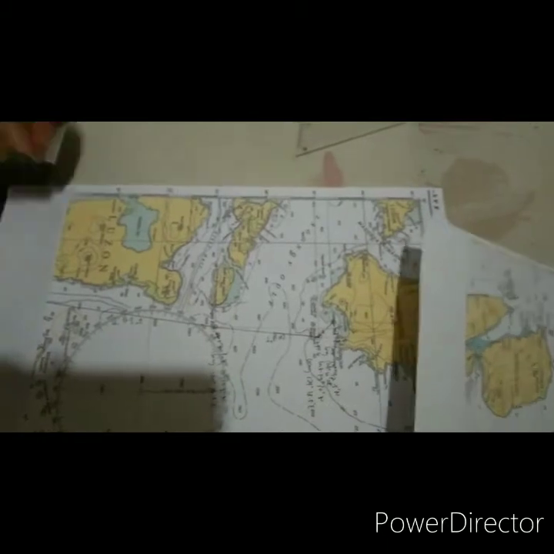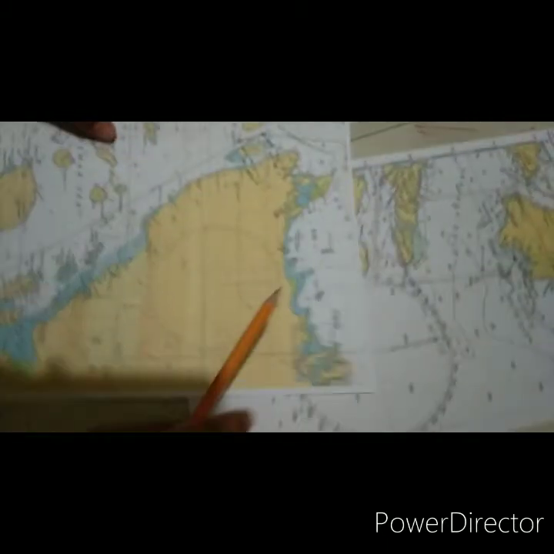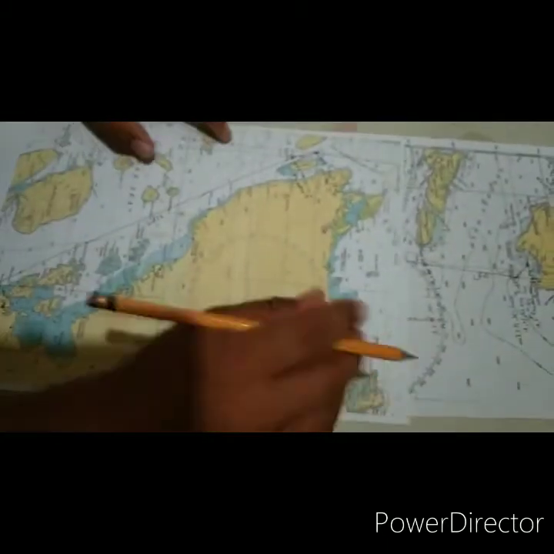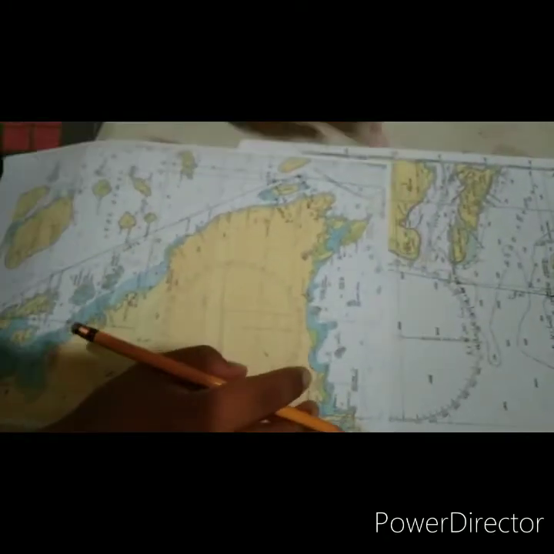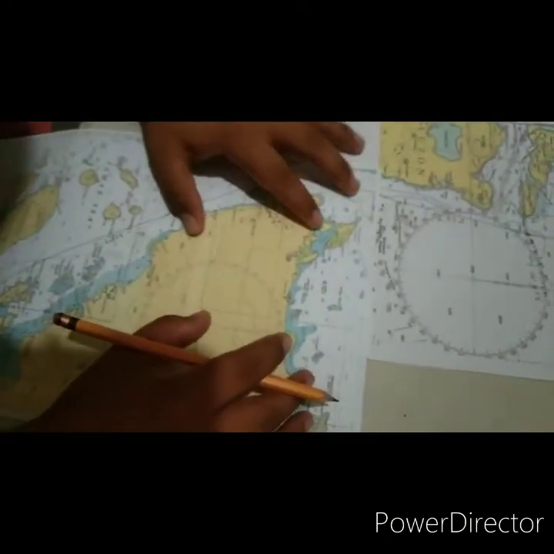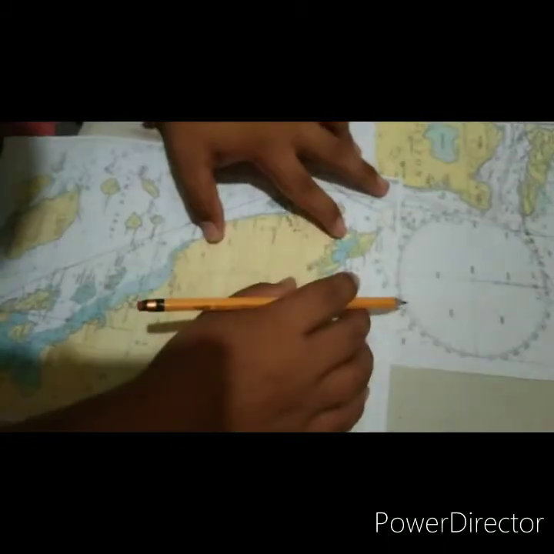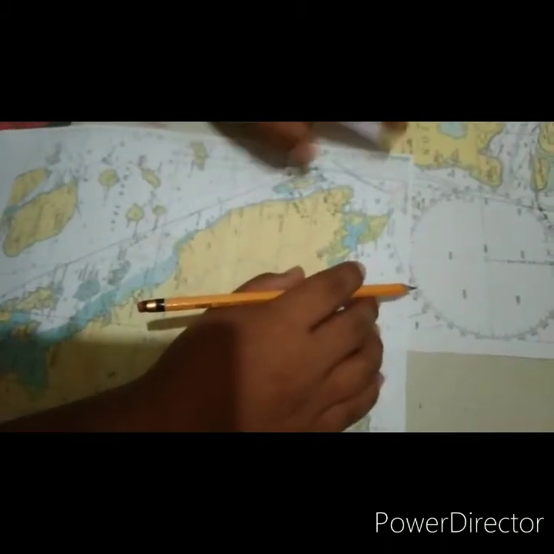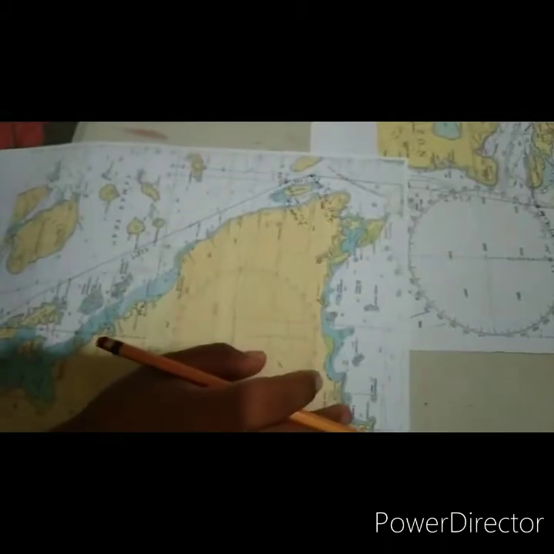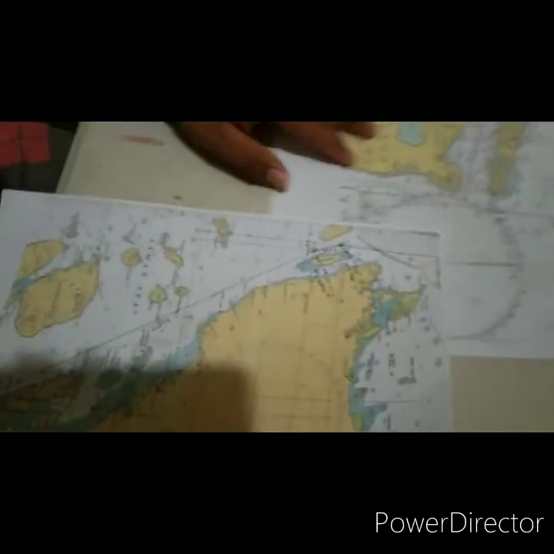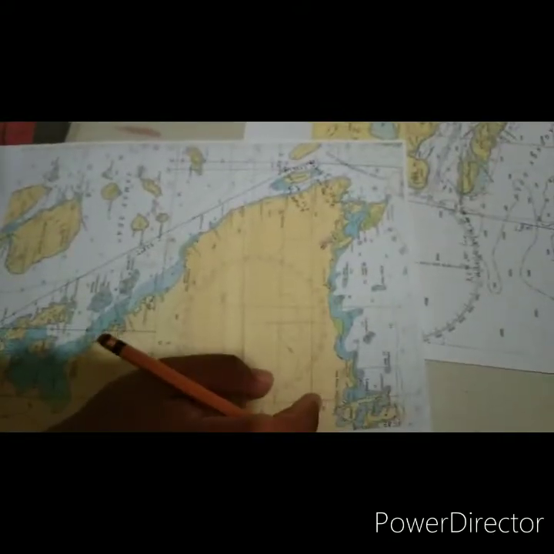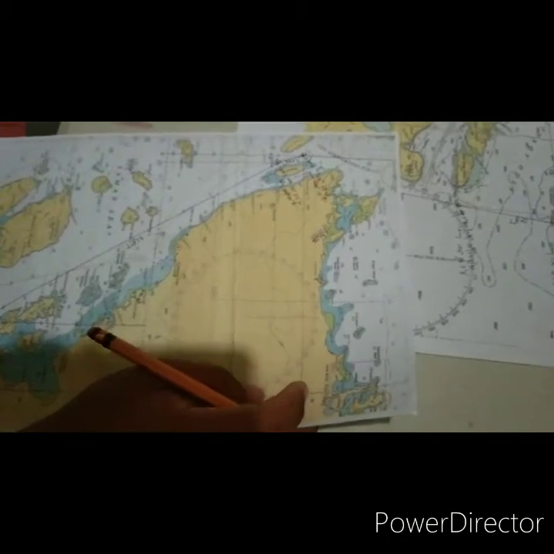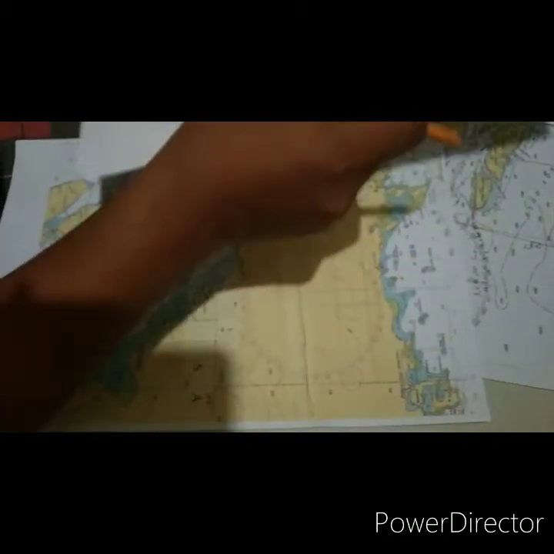So now the problem is how we can connect each waypoint exactly. Like what I have said earlier, we must know the plain sailing solution, which I have computed first.